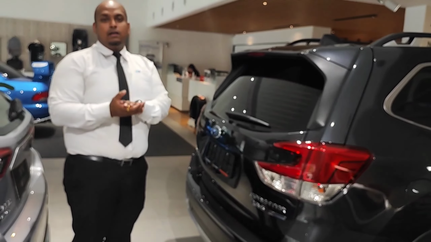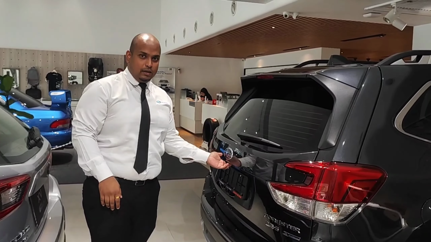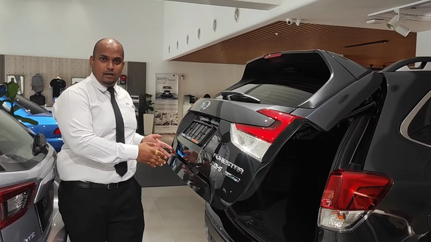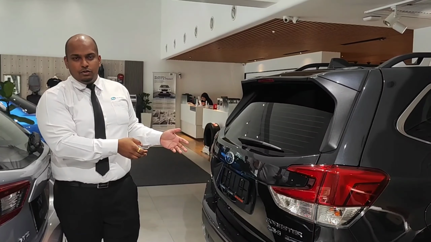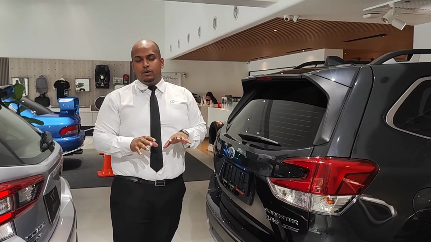So the memory height has been set for the power tailgate, and if you were to open it again, it would come back up to the height that you had set previously, which is this height. And if you were to close it as usual. So this is how you set the memory height on your Subaru.